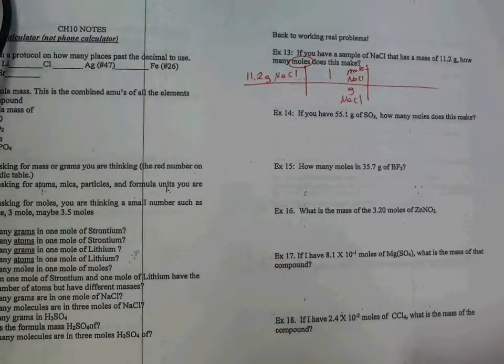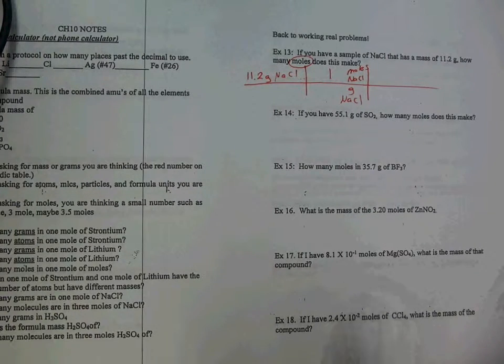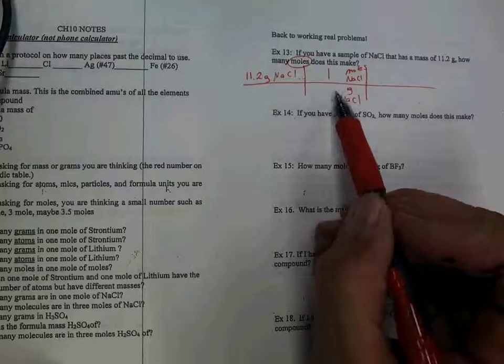If I don't know what to put at the top and it's moles, I'm going to go ahead and put a 1. So for right now, in front of the word mole, we're always going to put a 1. Now later that's going to change, but for right now it's going to be a 1. And then the thing at the bottom has got to equal a mole.